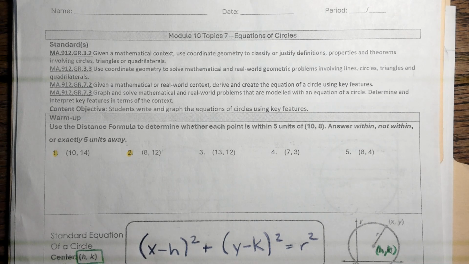This topic covers GR 3.2, 3.3, 7.2, and 7.3. In the interest of my voice, I'm going to do what you see highlighted, the first two of the warm-up. You can follow the instructions to do the rest. Then we'll fill in the blanks with the notes. I'll do the I do, and then let you handle the rest. If you follow the instructions, it's just like being in class. So again, page 9.